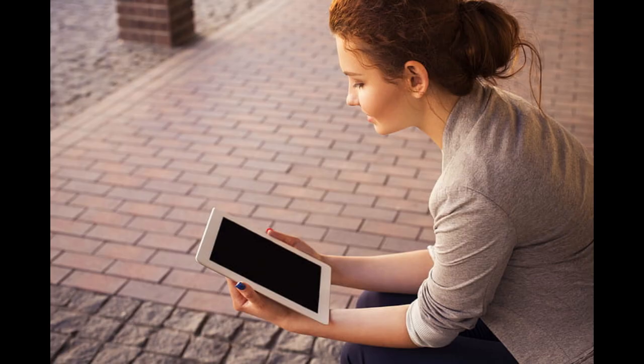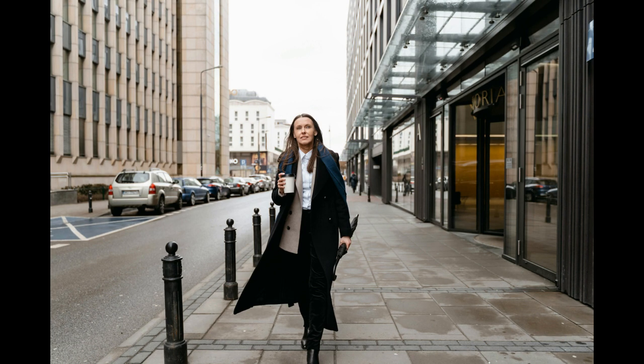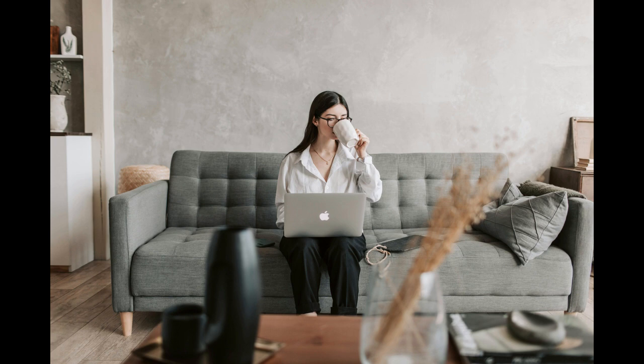5. Set up your workspace. Create a dedicated workspace in your home with the necessary equipment and tools. Ensure you have a reliable internet connection, computer, phone, and any software or tools you may need.